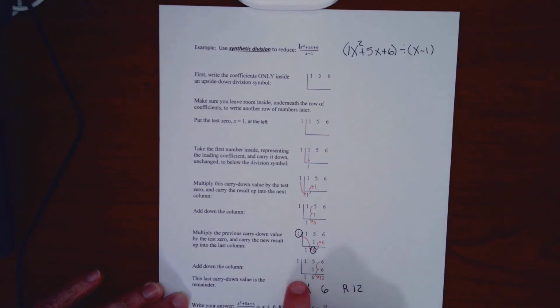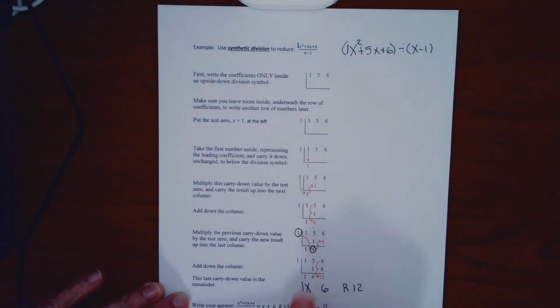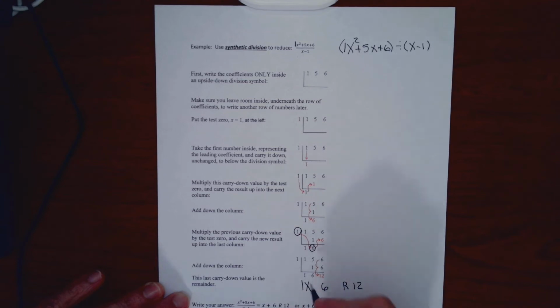And then reading from left to right, I start with this as the coefficient of my first term. My first term is going to have an exponent 1 lower than the original, so that's going to be 1x to the first power. Since there's no sign between, there's an implied plus sign. And then after the first power term, I get a constant. And so this would come out to be 1x plus 6, remainder of 12, and I can rewrite that remainder as a fraction.